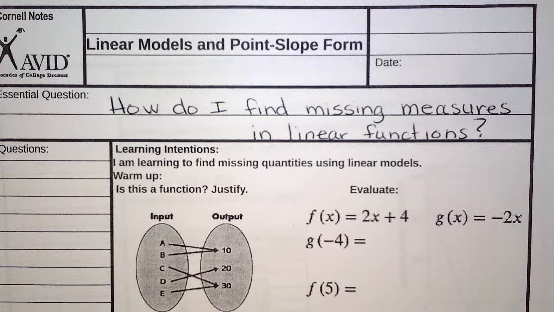Today we're looking at linear models and point-slope form. The essential question is, how do I find missing measures in linear functions? So you've got 3 warm-up questions.